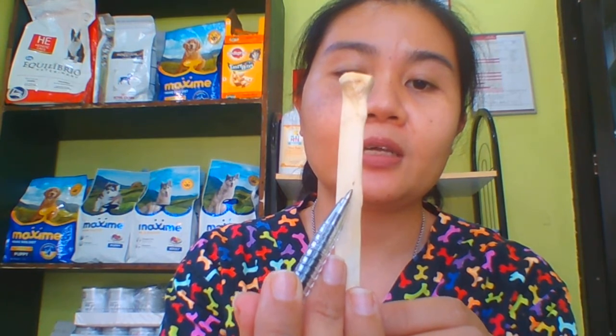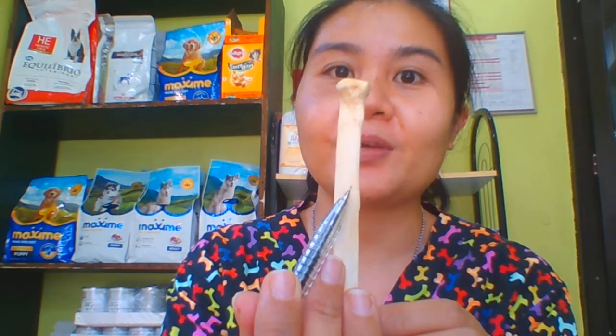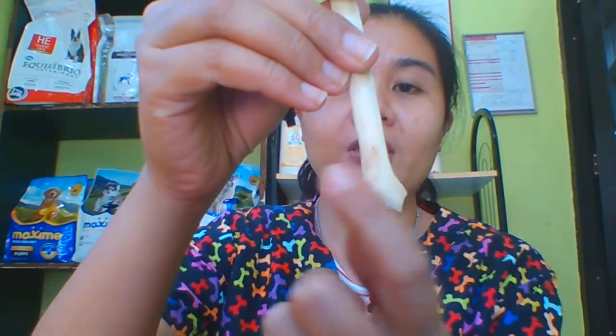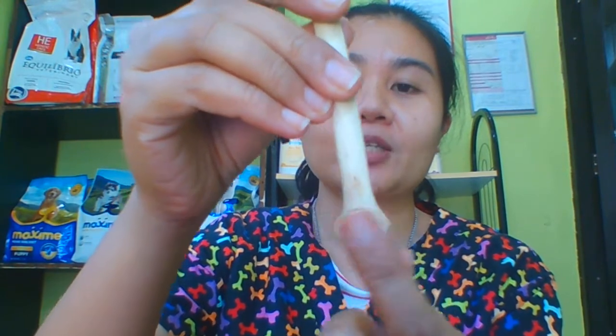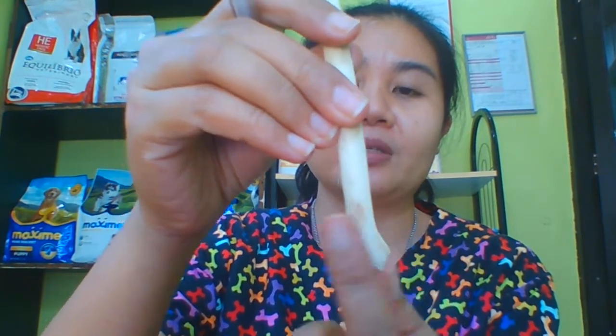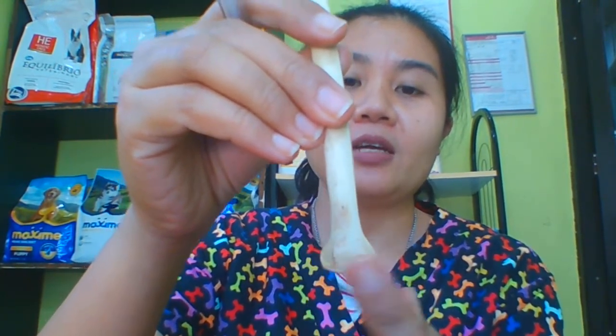That's a nutrient foramen as well. This is a long bone, so this is also the site for hematopoiesis.